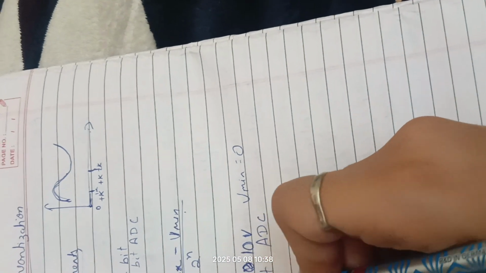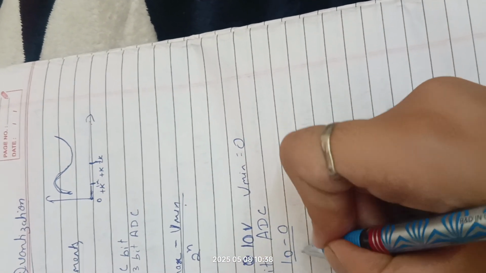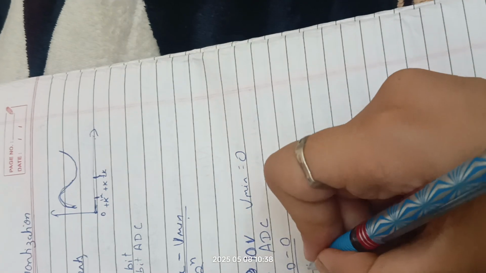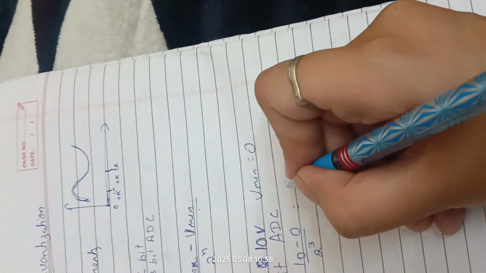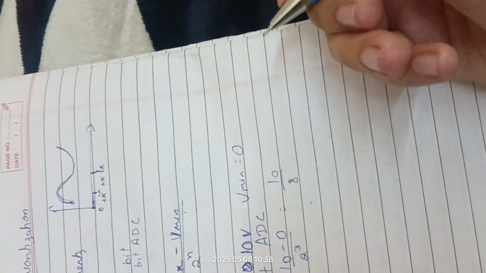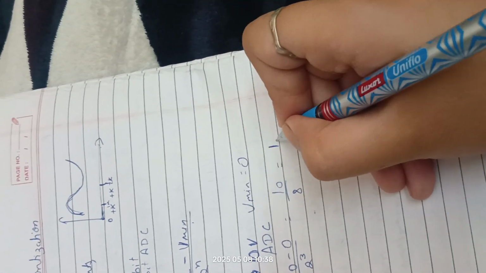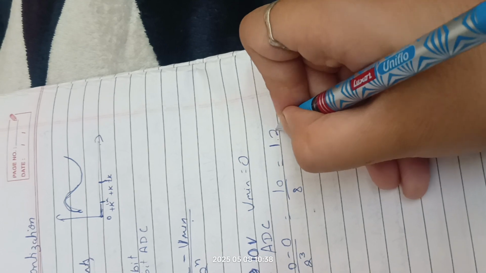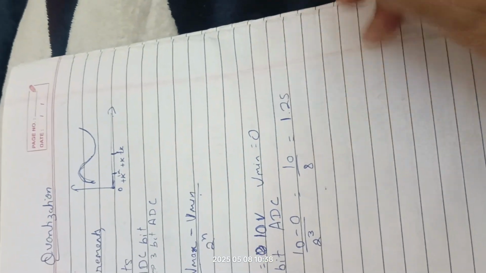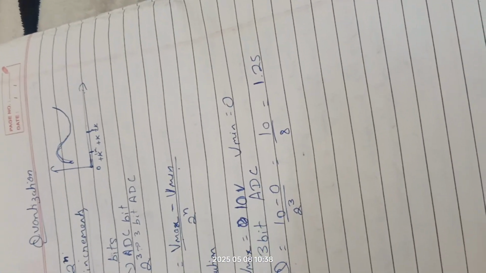So we get Q equal to 10 minus 0 by this. So it will be 1.25, right? That's 1.25 volt.